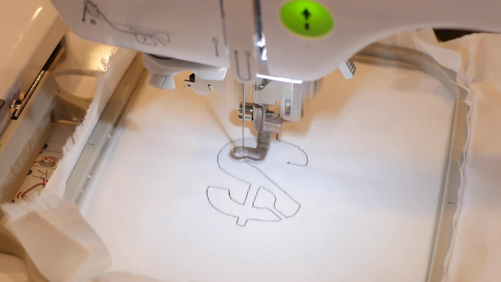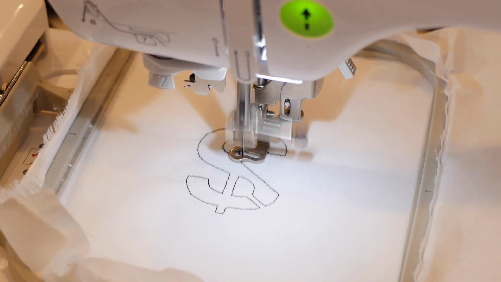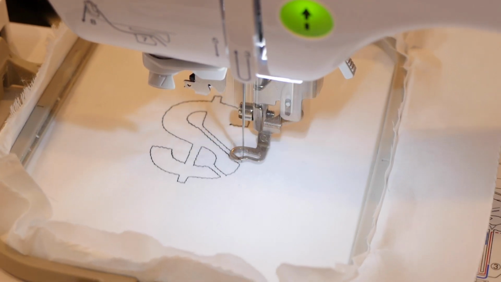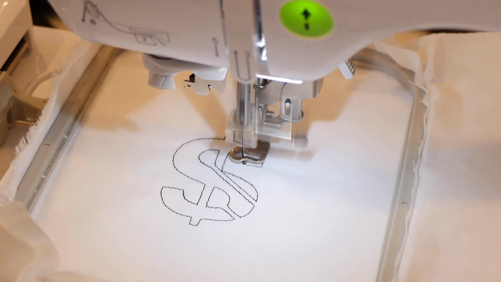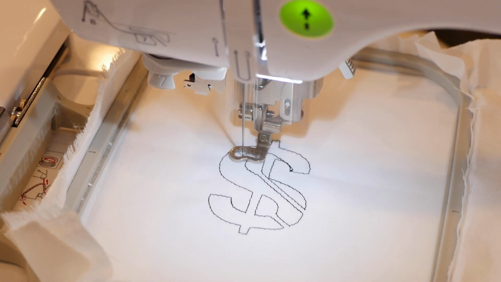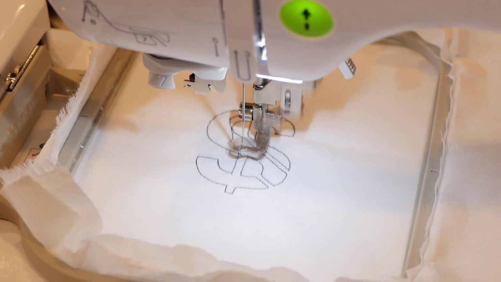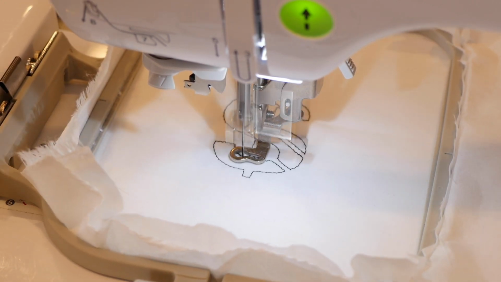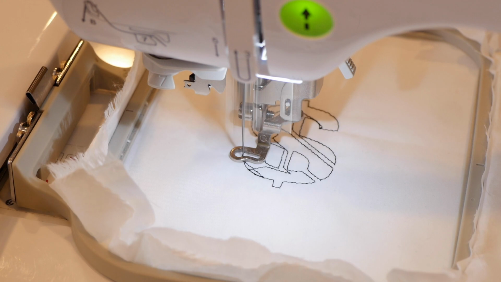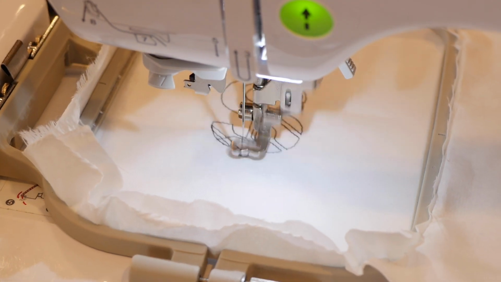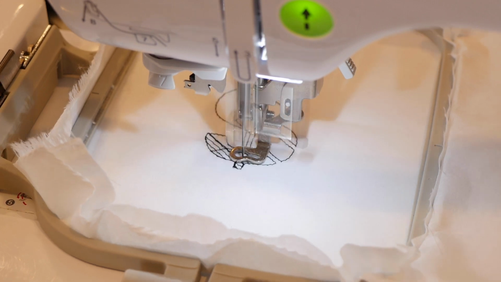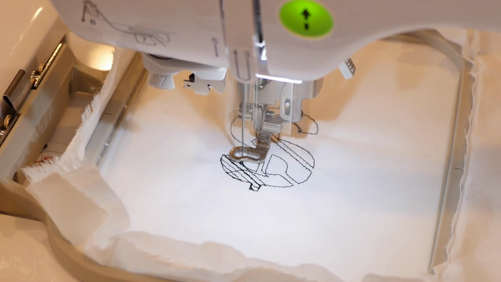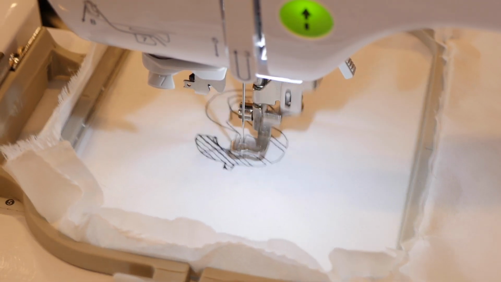Okay, so as you guys can see, it's doing a layout right now of the first one. All right, and now it's going to go to the corner and it's going to start stitching out in a specific direction. All right, it's doing a back stitch right now actually. So yeah, it's going to do the back stitch and then it's going to start stitching out when it gets back to the top right here.